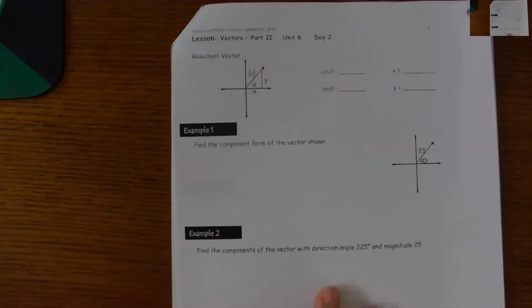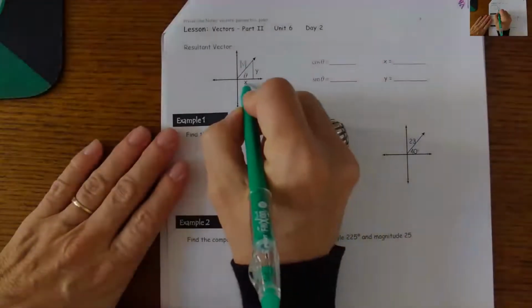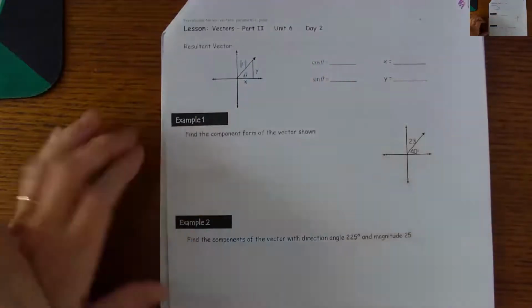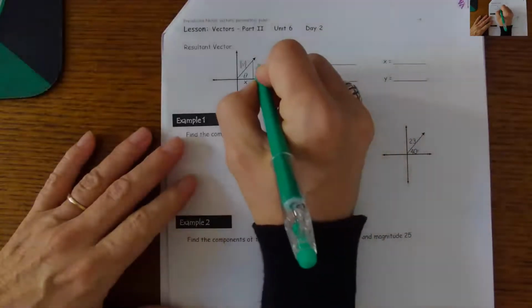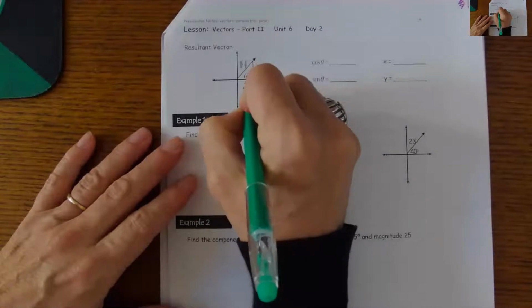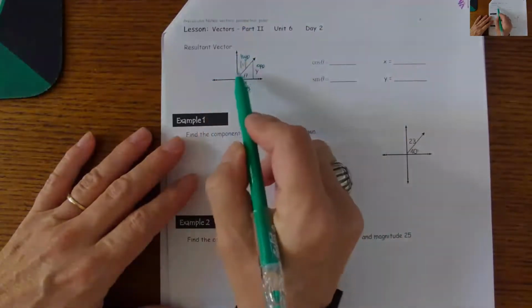Okay, so we're going to look at vectors day 2, part 2. First of all, this is X, this is Y. What's another name for these two sides of a triangle? Think back to SOHCAHTOA. This would be opposite. This would be adjacent. And this would be hypotenuse, right? And we already know the hypotenuse is the magnitude.